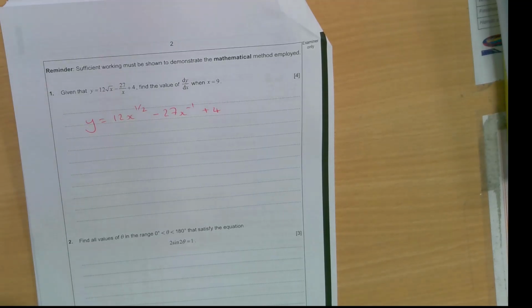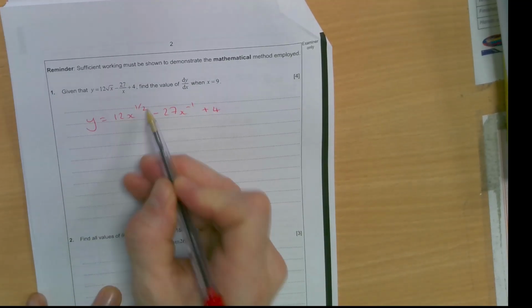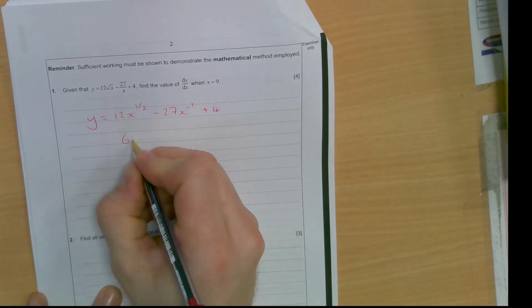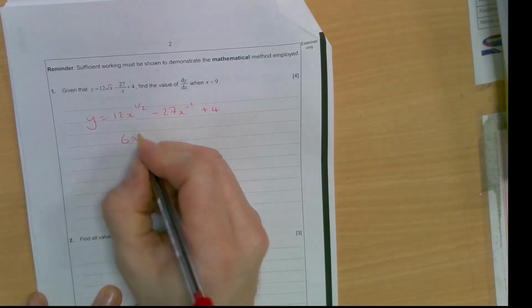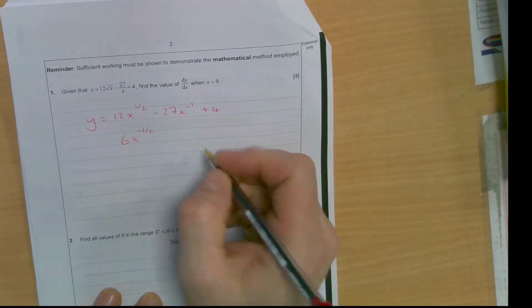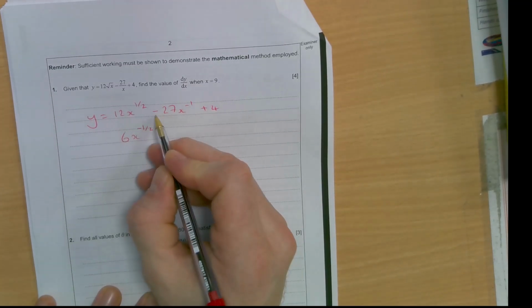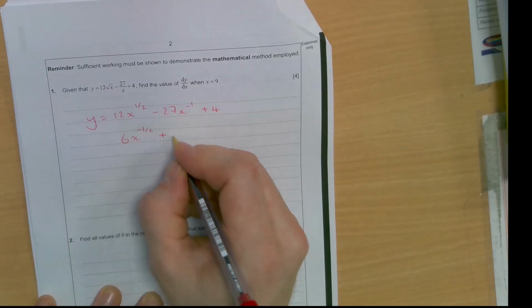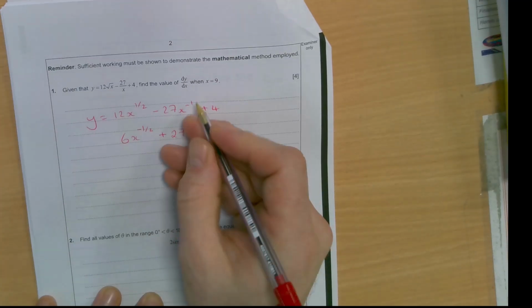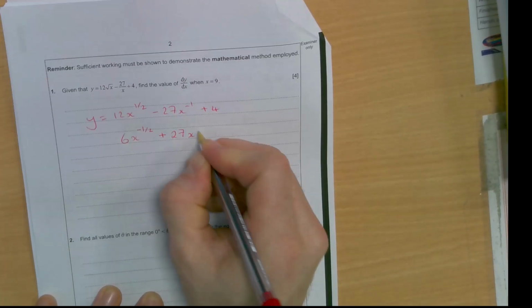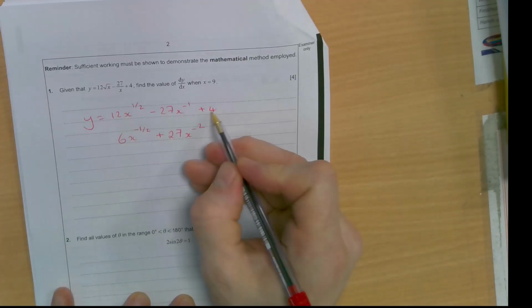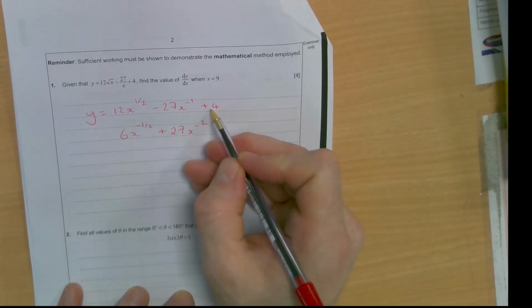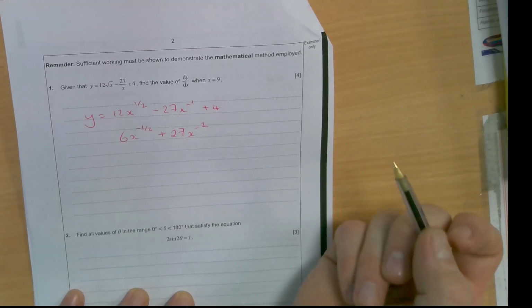So you obviously know the rules of differentiation. Power down. Half of 12 is 6. Reduce the power by 1. That becomes minus a half. Here, power down, minus times a minus is a plus. That's only 1, so the 27 doesn't change. Reduce the power by 1, x to the minus 2. The 4 disappears because when you differentiate the constant on its own, it disappears.